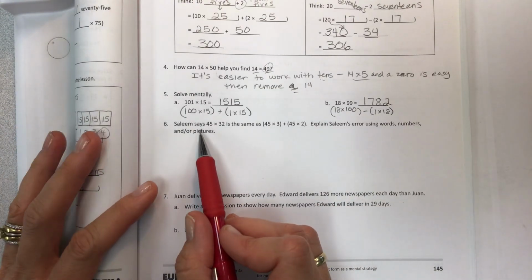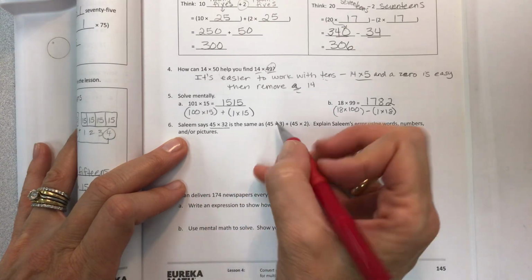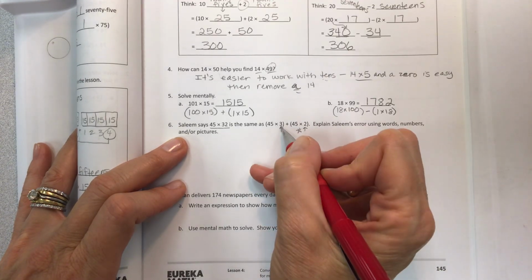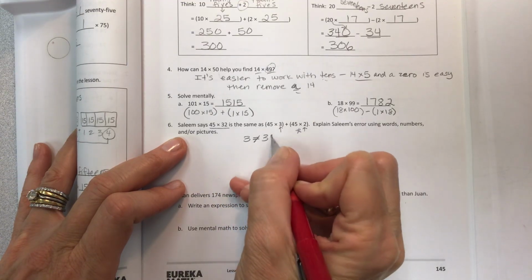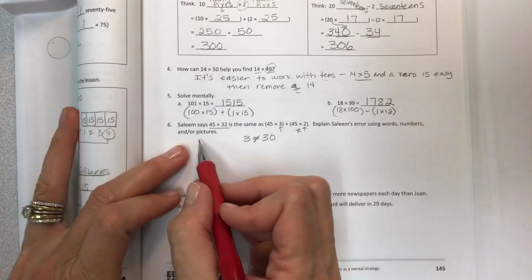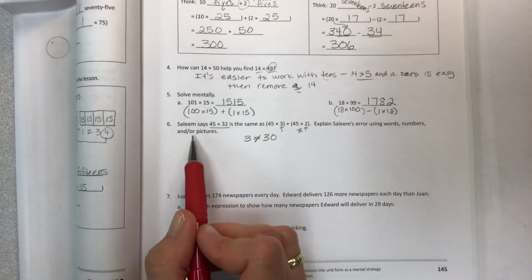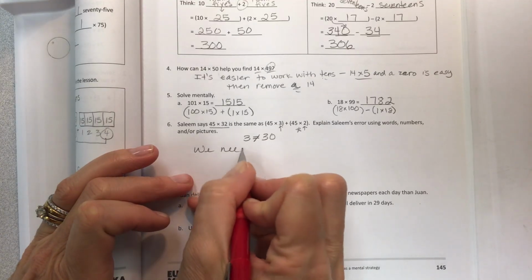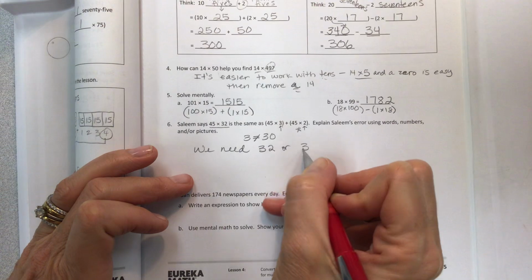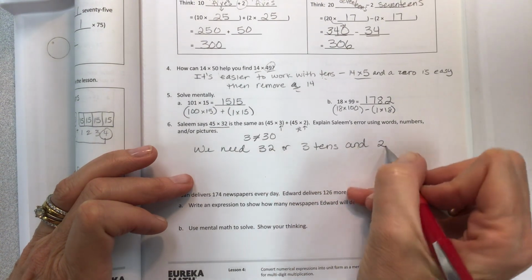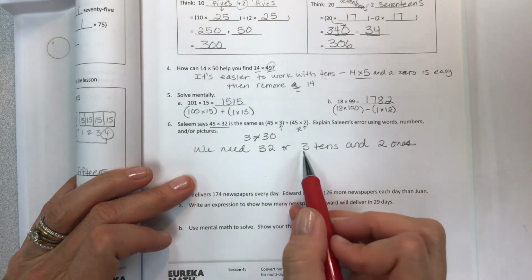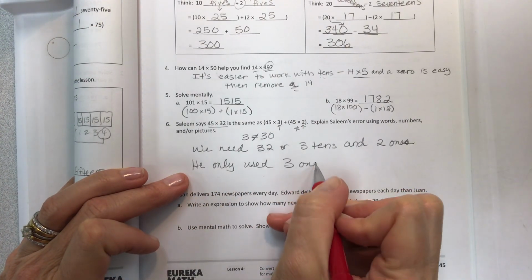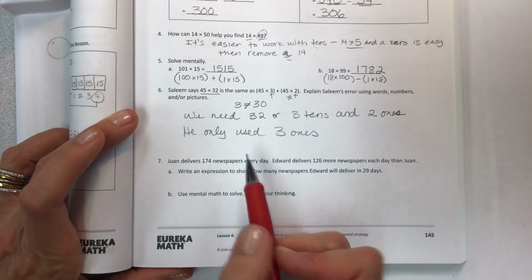Okay, we're almost done. Salim says that 45 times 32 is the same as 45 times 3, plus 45 times 2. Well, I like the 2 part, but 3 is not 30. Explain Salim's error using words, numbers, and or pictures. I think in my old book it says use them all, and in the new book it says and or. So basically, 32 is 3 tens and 2 ones. If you talk about place value, your teacher will love you. So he only used 3 ones, and that's an error. So Salim will get it because we learn from our mistakes and we get it right the next time.